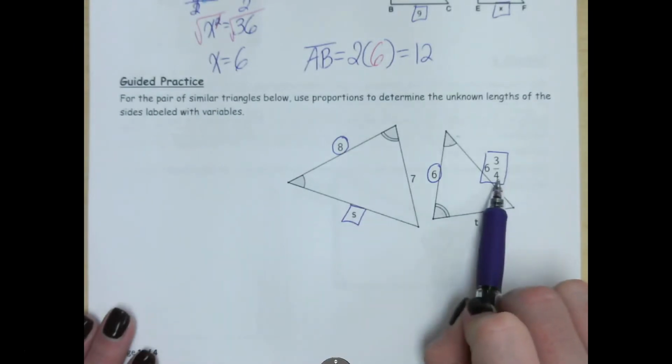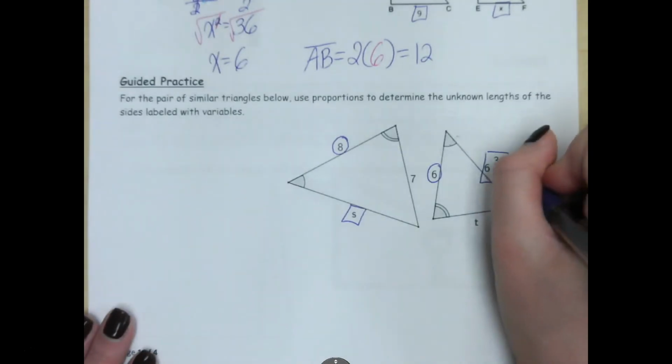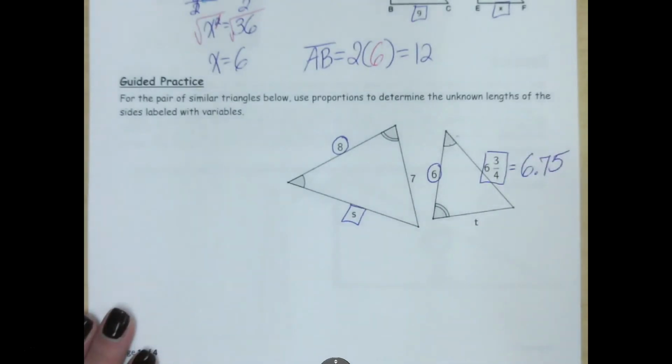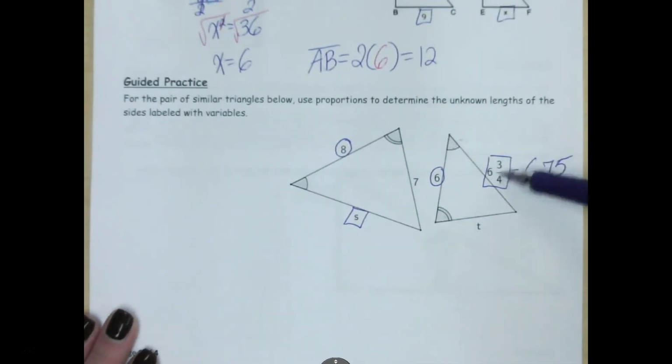Now, a lot of you might be seeing this fraction and thinking, ugh, I hate fractions. That's okay. If you type in 3 divided by 4, because we know fractions represent division, well, 3 divided by 4 is 0.75. So I could change this to 6.75 if that makes you feel better. If this did not work out to a nice decimal, then unfortunately I would have to keep it as a fraction, but it did work out to a nice decimal, so I can use either one. All right, so just be aware of that.